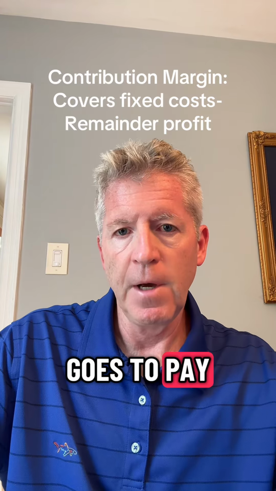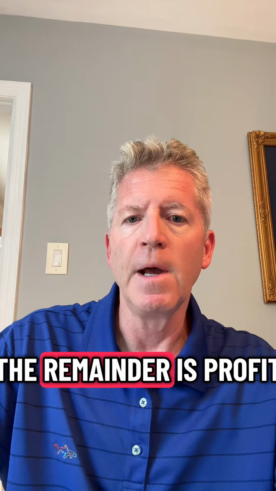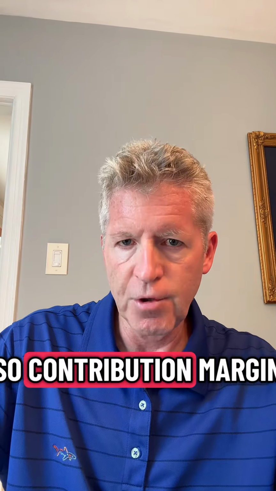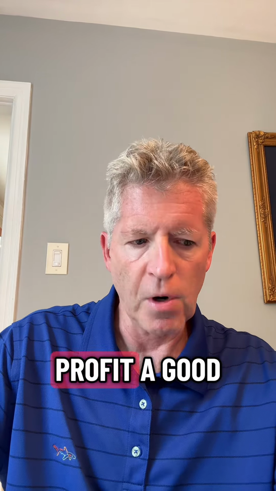So a good way to think about contribution margin is whatever's left, sales less variable cost. That amount of money that's left goes to pay two things. It goes to pay fixed expenses, fixed costs, and the remainder is profit. So contribution margin, that bucket of money, goes to pay fixed costs, the remainder is profit.